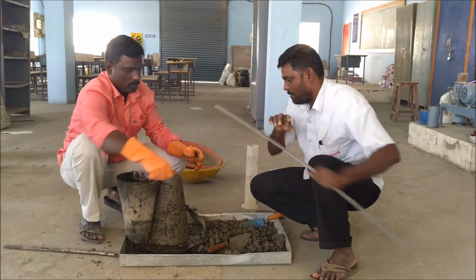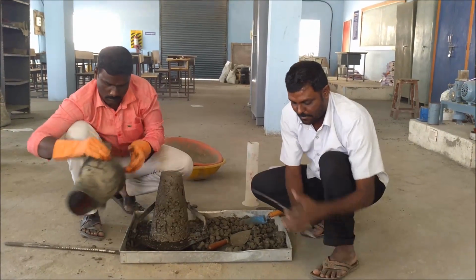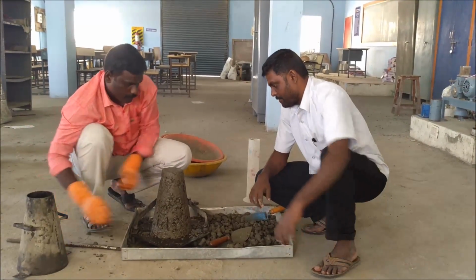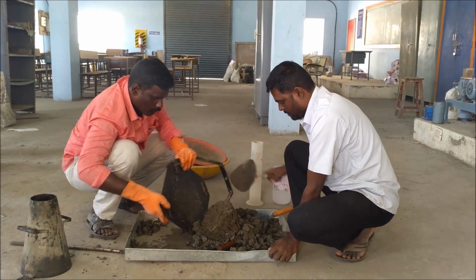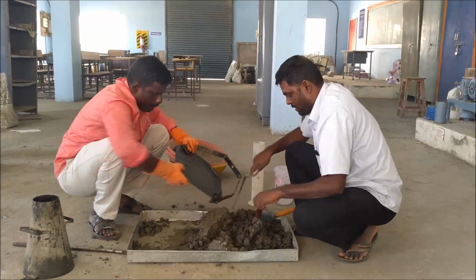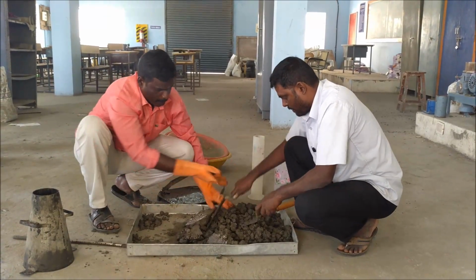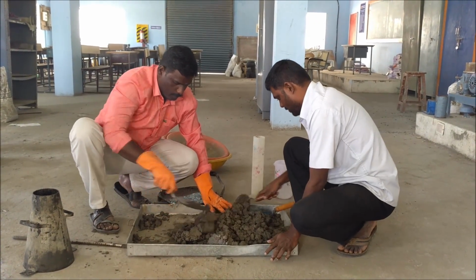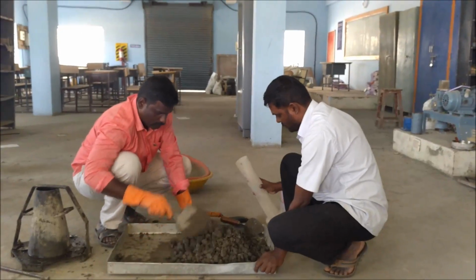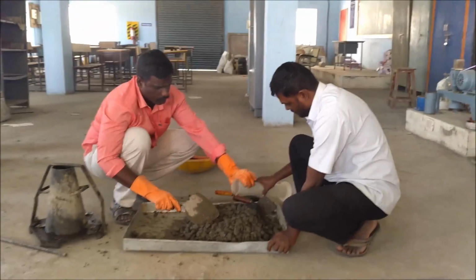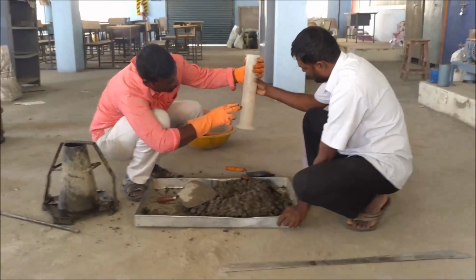So this is zero slump. Now the concrete is replaced for the next trial. The slump value experiment is done at a room temperature of 28 degrees Celsius. The concrete is poured and prepared for the next trial.